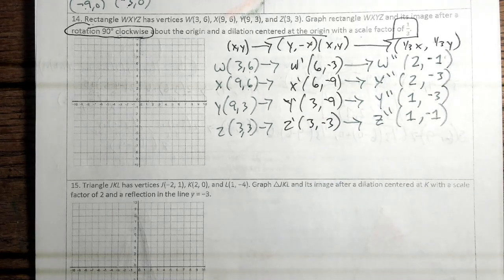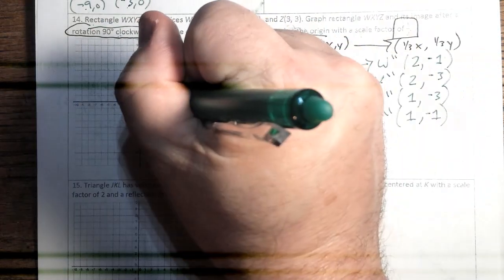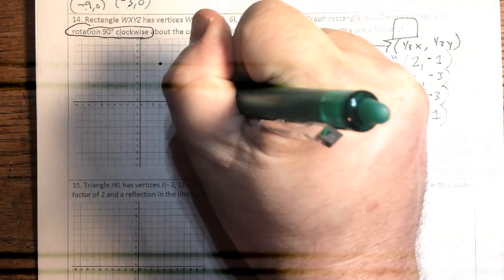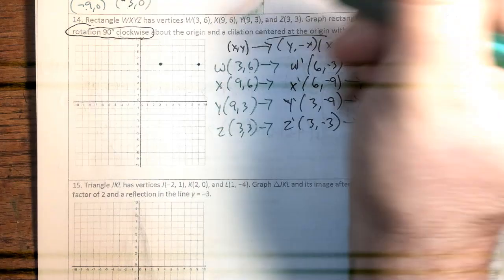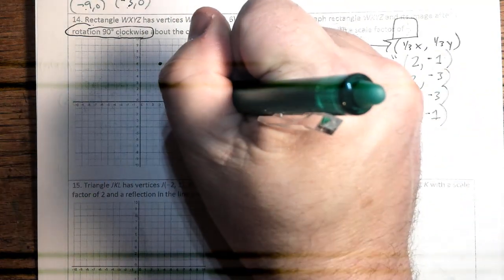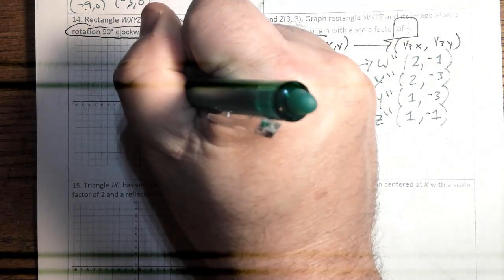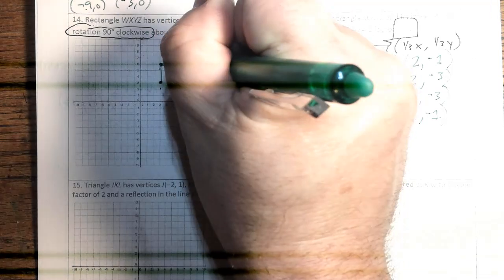So now let's graph everybody. Got an extra color here, so we're going to start with green. We'll go to orange, and then we'll finish, I guess, in blue. So (3, 6), (9, 6), (9, 3), (3, 3). So rectangle, and these are all on the line here.